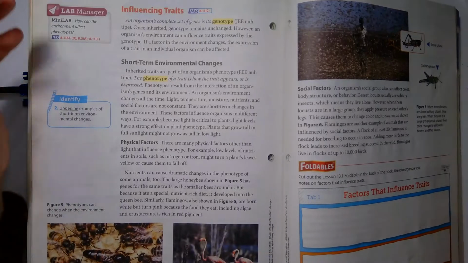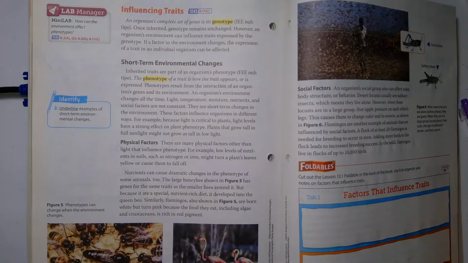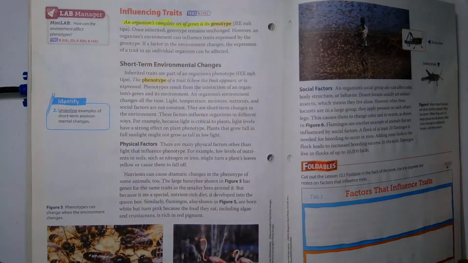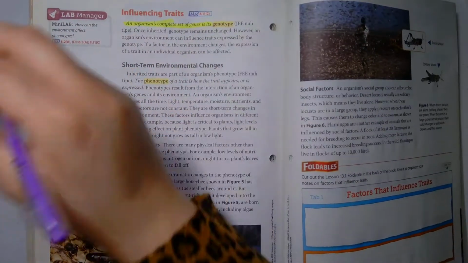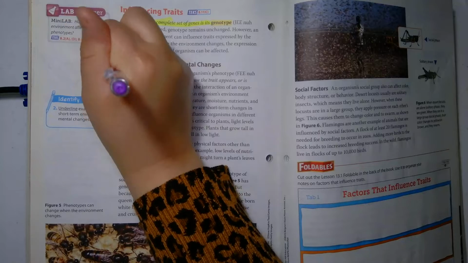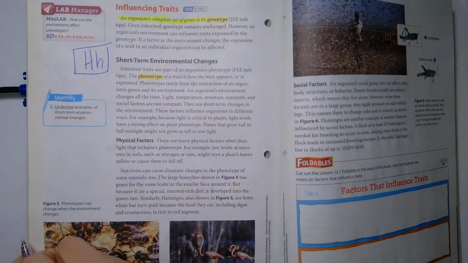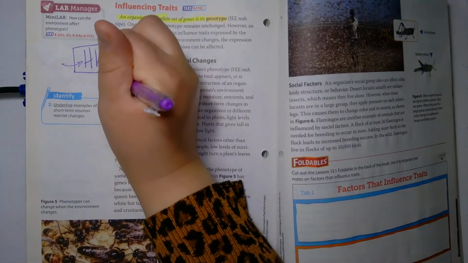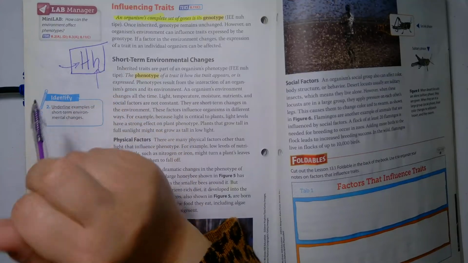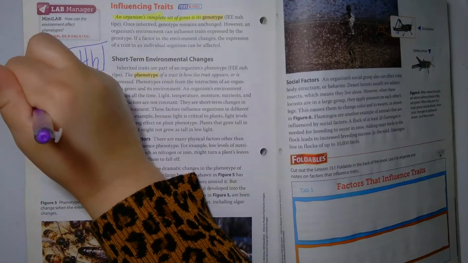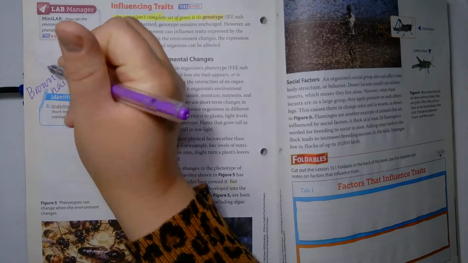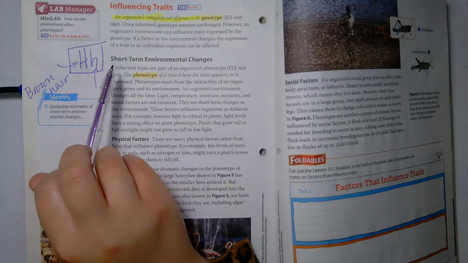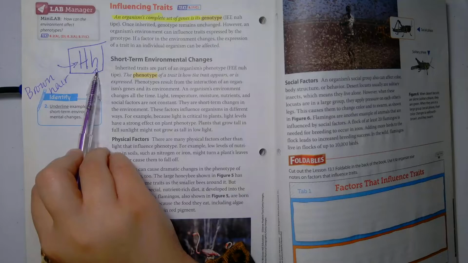Influencing traits. An organism's complete set of genes is its genotype. So, go back to the Punnett square thing. If this was a trait, this would be the phenotype. No, the genotype. Okay, genotype. Now, let's say that this one was dominant and this one was recessive, and that this was for brown hair. You would say brown hair is dominant. So the phenotype would be that this person is going to have brown hair. The genotype is that they have a dominant allele and a recessive allele.